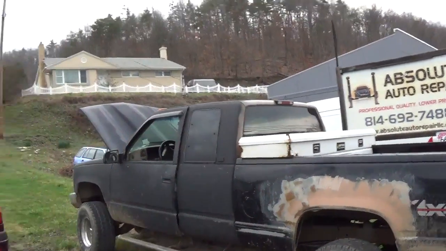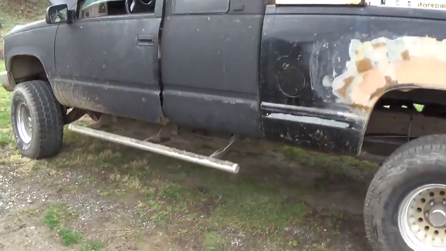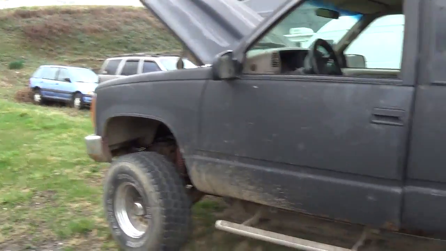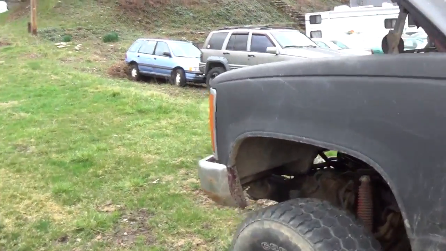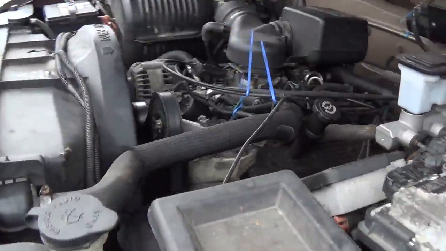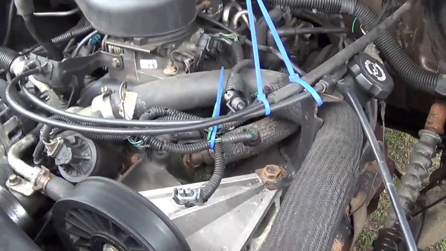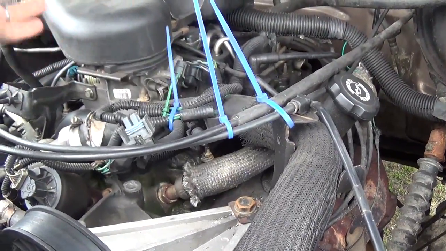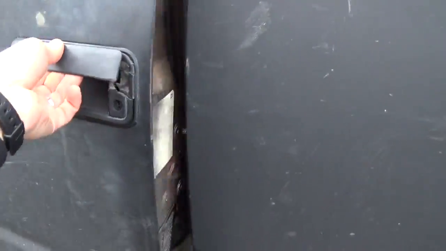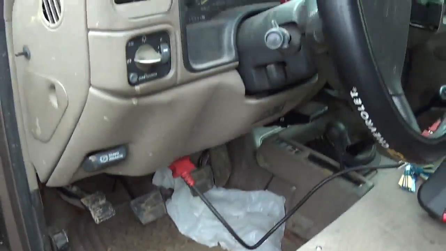Today I'm back at Absolute Auto Repair working on this beautiful 1996 Chevy K1500 four-wheel drive with the 5-liter V8. See this power plant here? Looks like we've got a couple custom wiring solutions. I don't know what that's all about. Looks like this thing belongs in a junkyard, doesn't it?